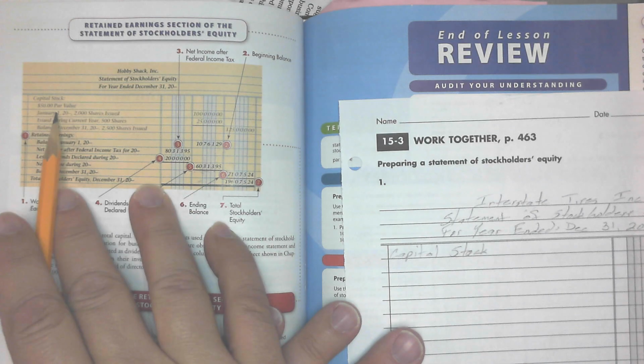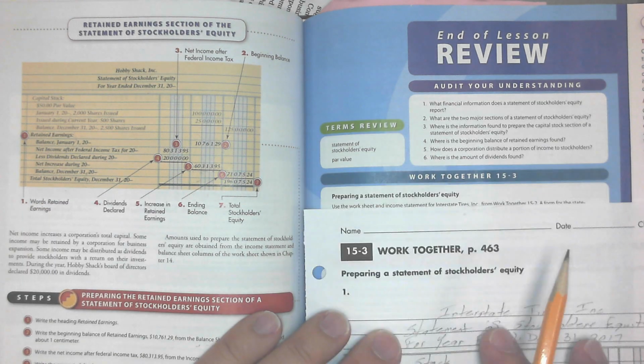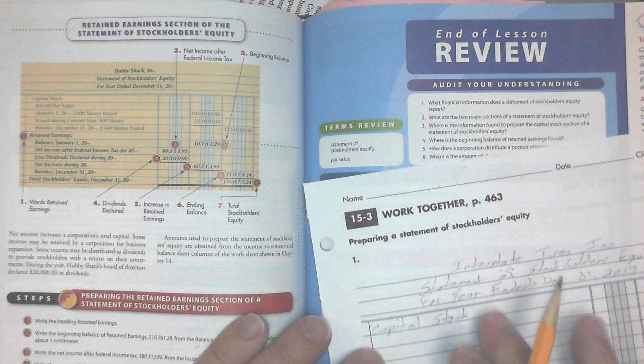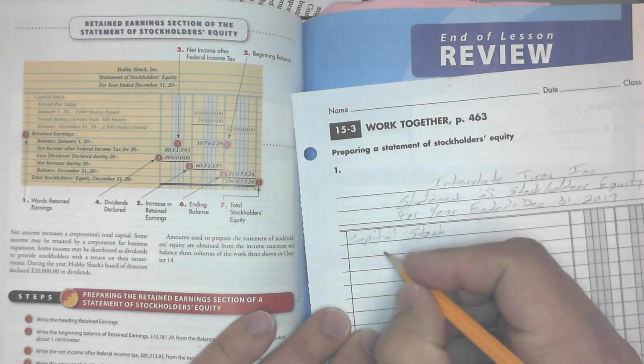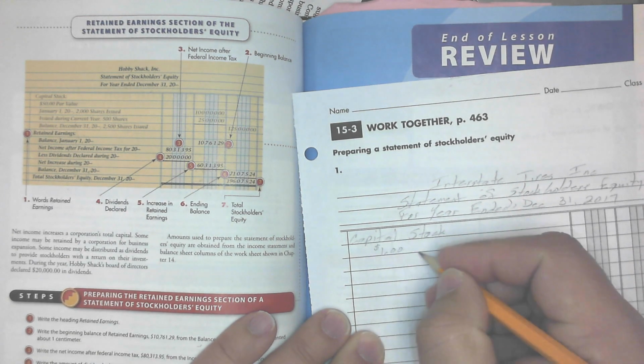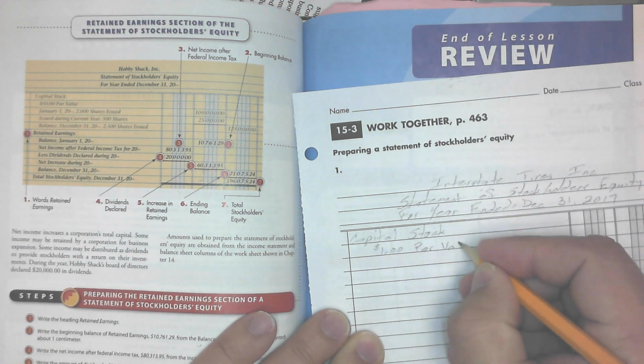So the next line down, we're going to put our share value. So in the description, we get $1 per share. So $1 par value.